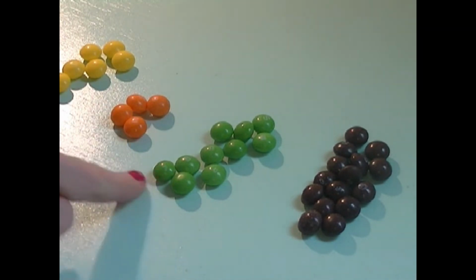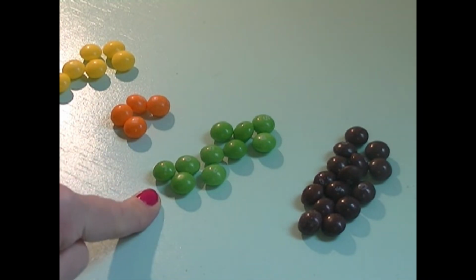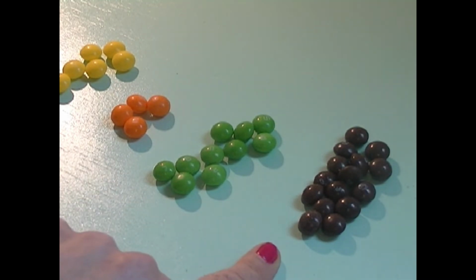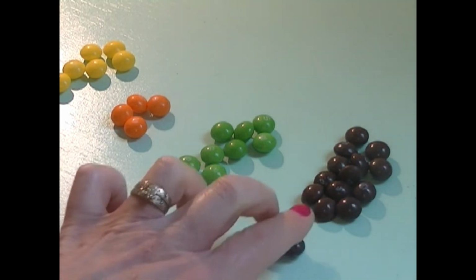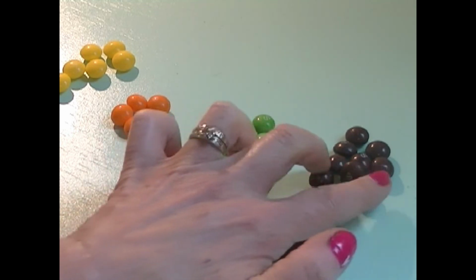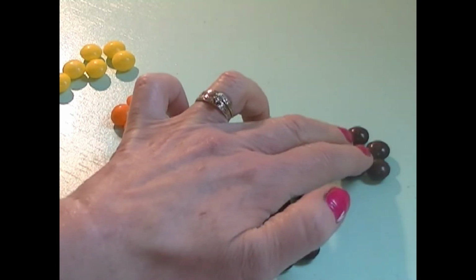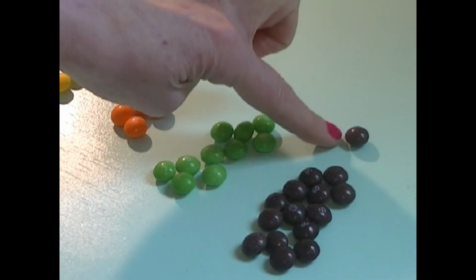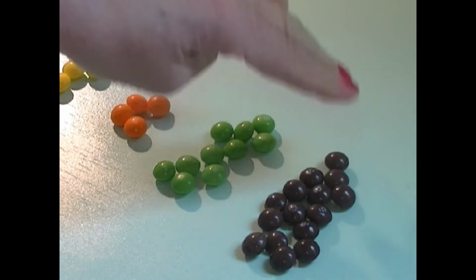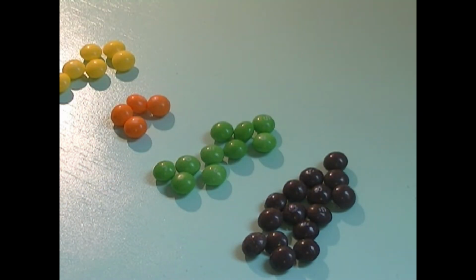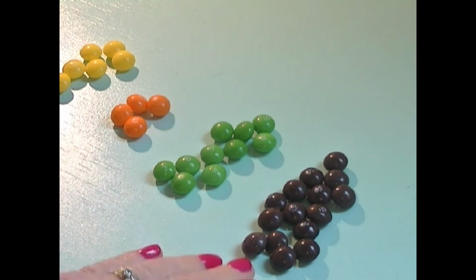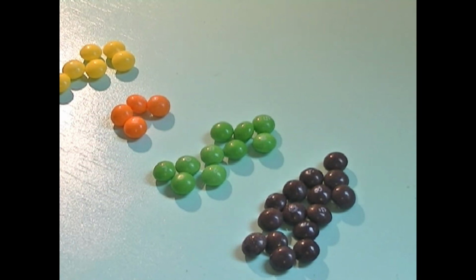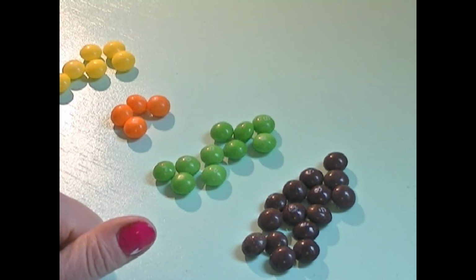Oh, that's funny. 6, 4, and 10. Those are all even numbers. Let's see if we also have an even number of purple ones. Let's count those. Here we go. 2, 4, 6, 8, 10, 12, 14. Oh, odd number, 15. All right, so I know how many of each type of Skittles I have. Now I'm ready to turn this information, or this data, into a graph.